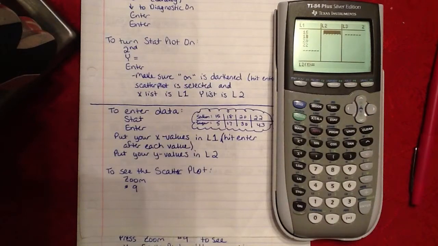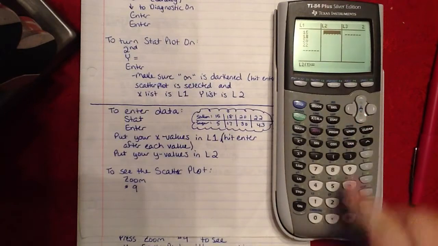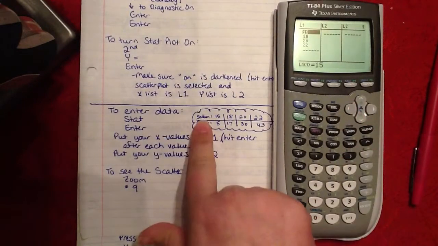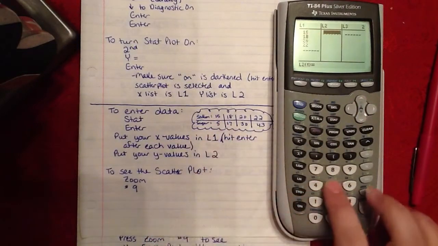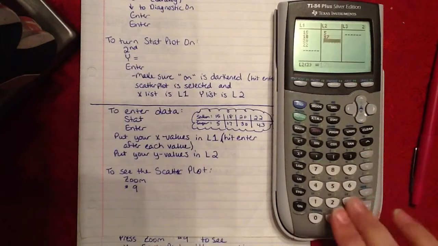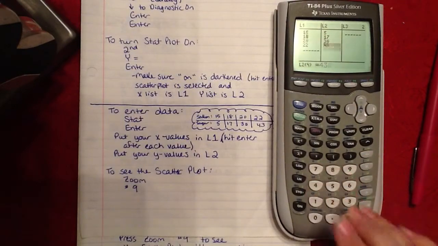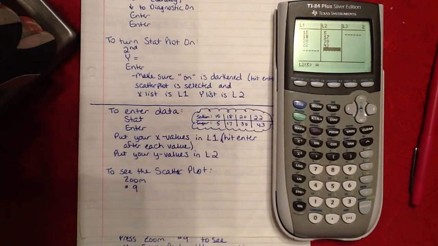Be very careful that you do not hit delete while you are up here, because then the list will completely go away and you'll have to refer to your troubleshooting guide to bring it back. When you are entering data, make sure you put your X values, so our sodium values, in L1, and your Y values, or our sugar values, in L2. Please hit enter after each value, and that's how you get them put in there. Make sure that your 2 columns have equal numbers.